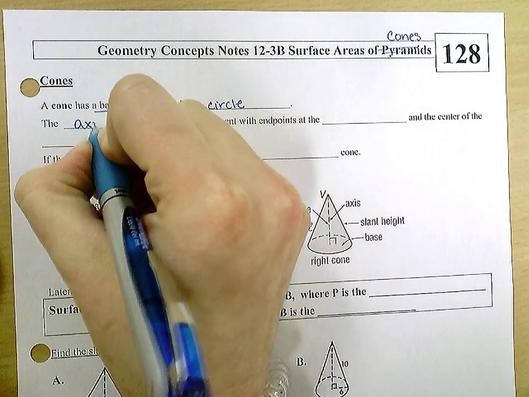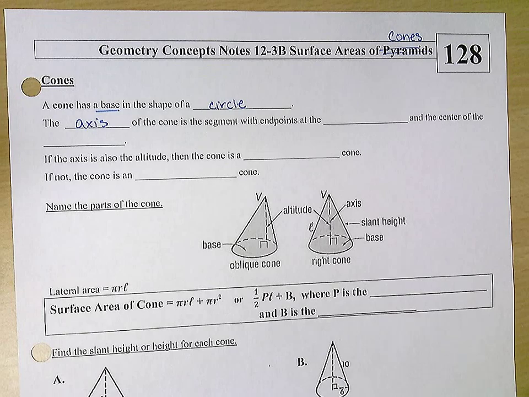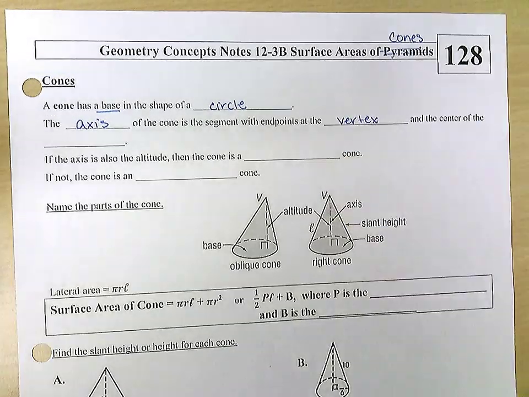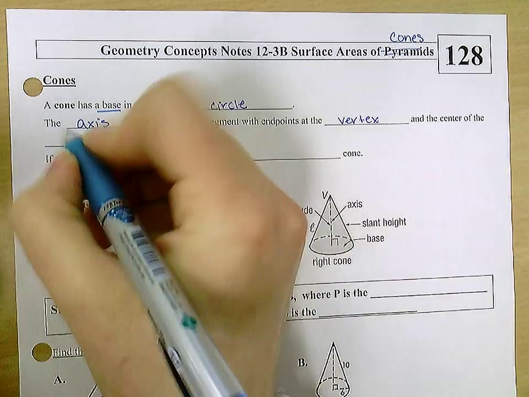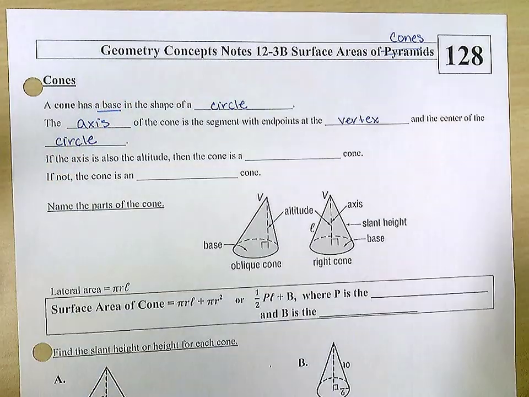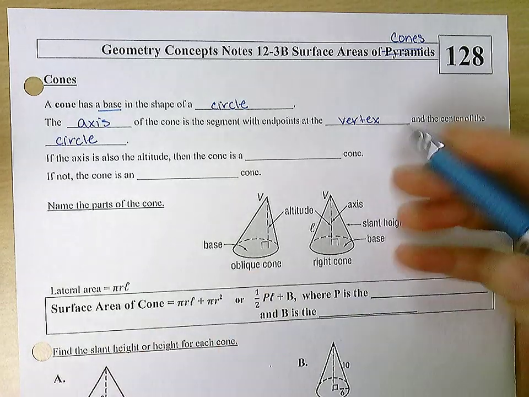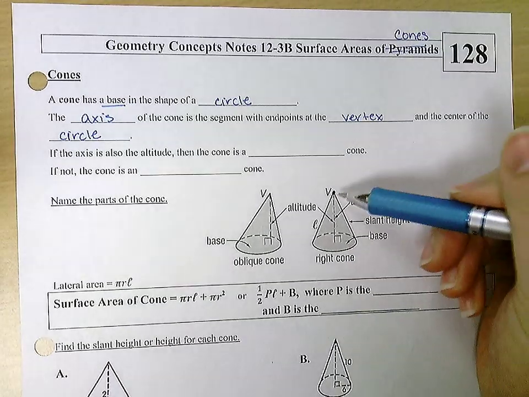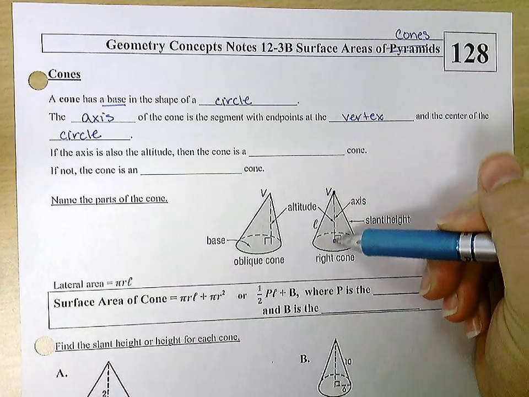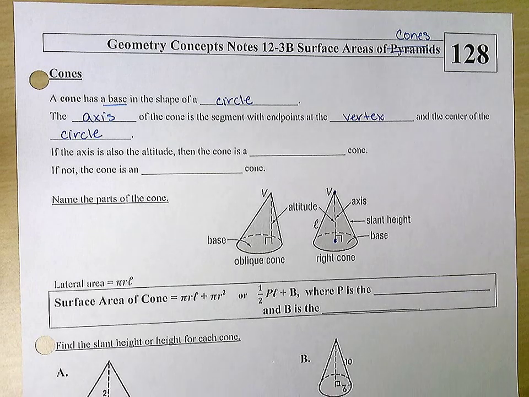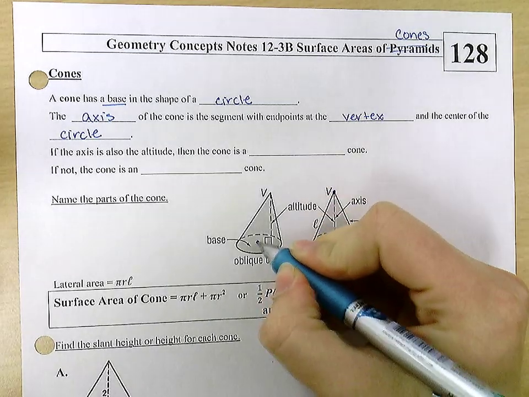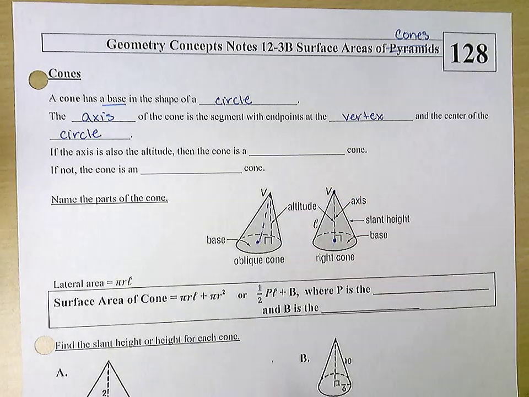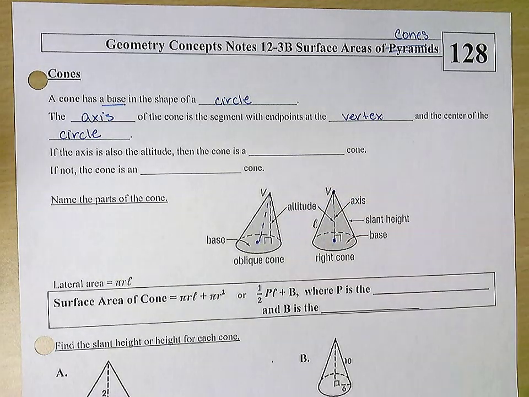The axis of the cone is the segment with endpoints at the vertex and the center of the circle. In your pictures here, your axis goes from the vertex, which is the very top, to the center of your circle or your base. In this one, if I were to draw in the axis, we would go from the top to the center point. So that axis would be slanted there.